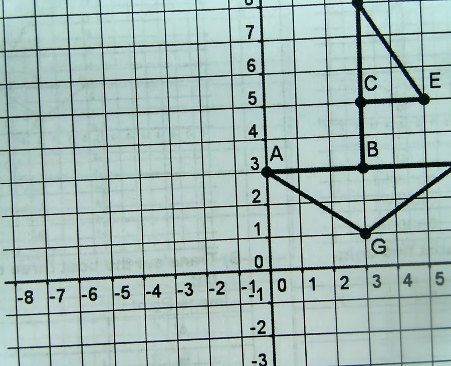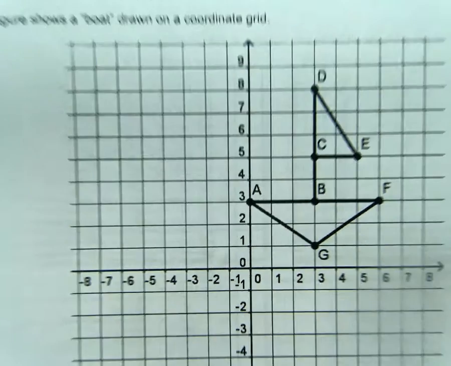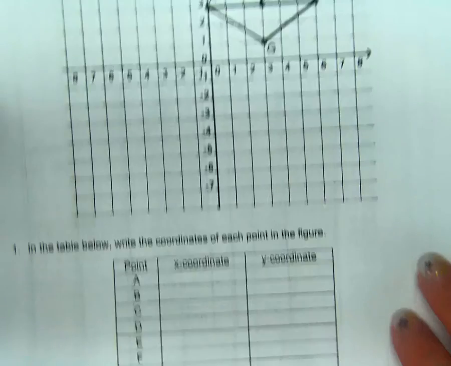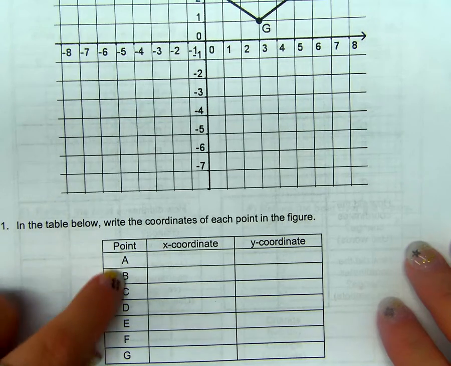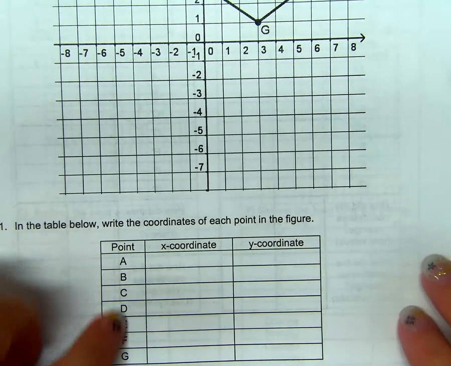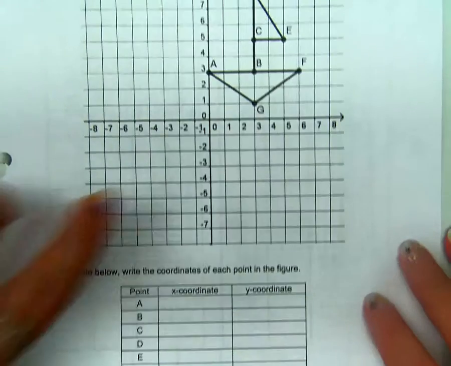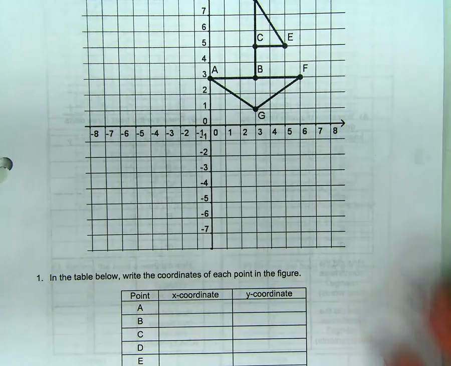Alright, we are starting with Float My Boat, this worksheet here. And the first thing I need you to do is, on the bottom of this page, there's a little table, and it asks for the x-coordinate and the y-coordinate of all of these points right here. So use the boat up here in the graph, and let's write down the coordinates for each of these points.